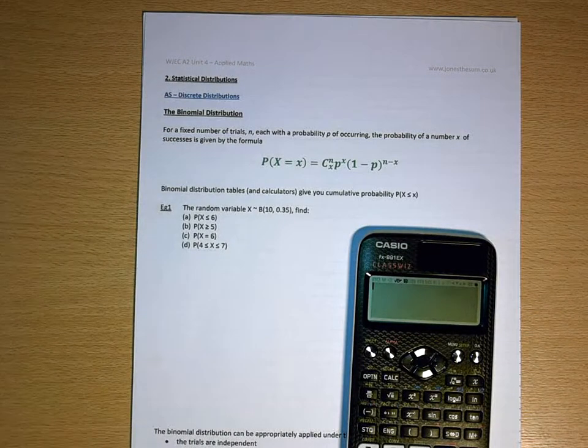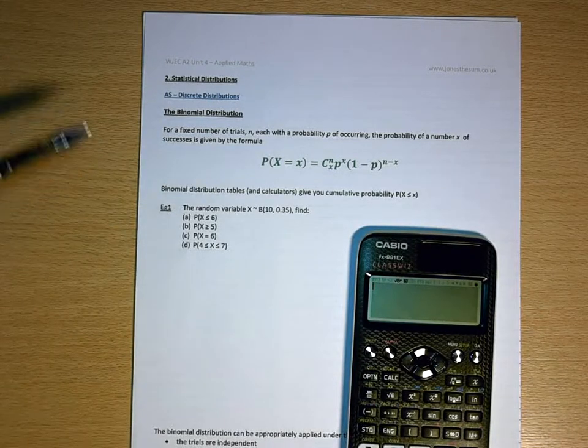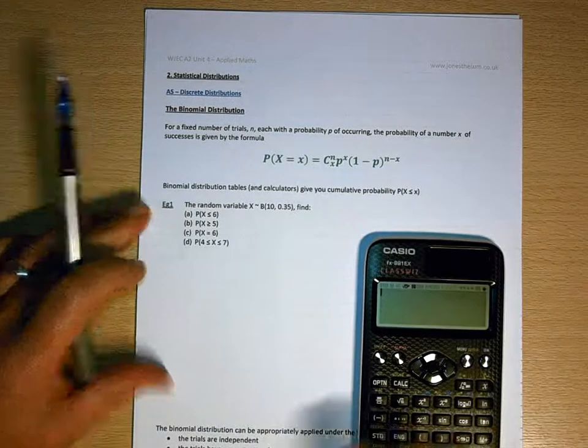Okay, this example then, we're looking at some AS statistical distributions. This one is the binomial distribution. You're given this formula, that's why it's in green. So let's take a look at the example.